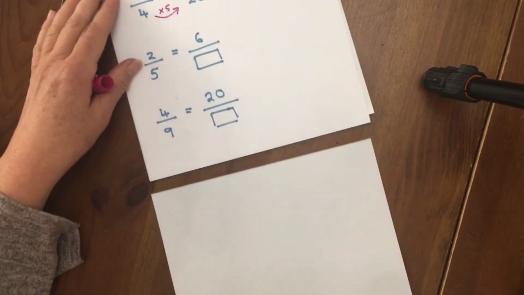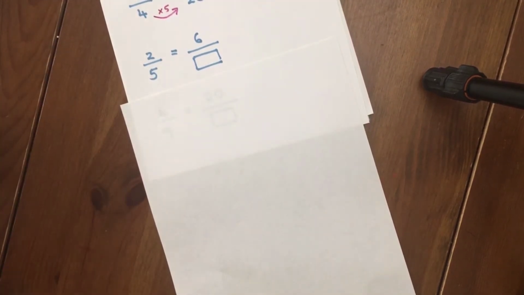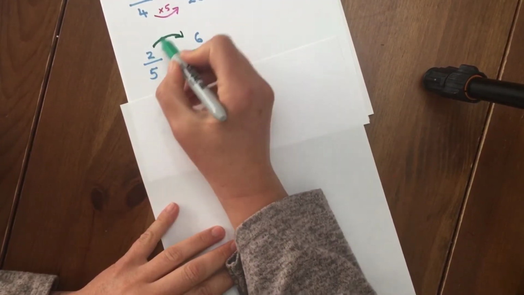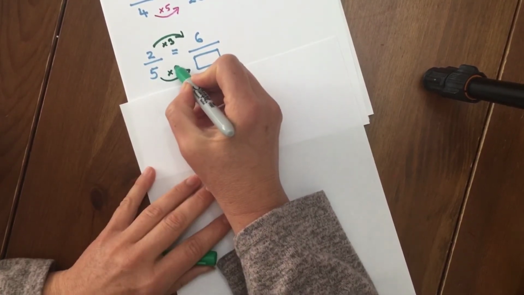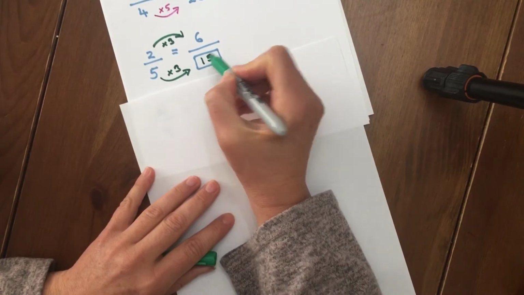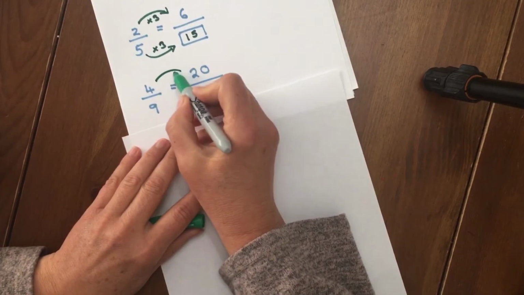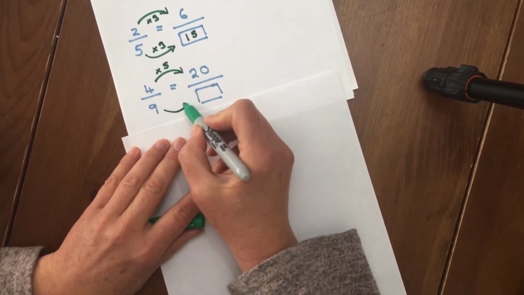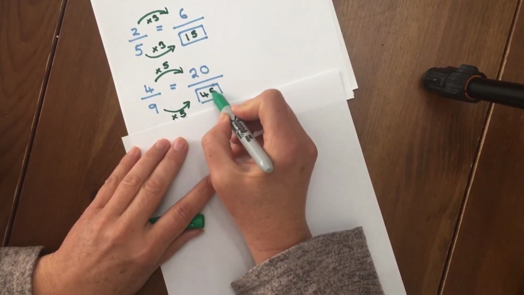Right, you might have something like this, where this time you have to work out the denominator. Exactly the same method. You just start on the top. 6 divided by 2 is 3. So I have to times the numerator by 3. This one here, 20 divided by 4 is 5. So I times the top by 5 to get 45.